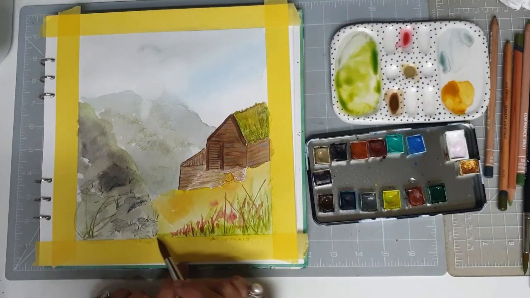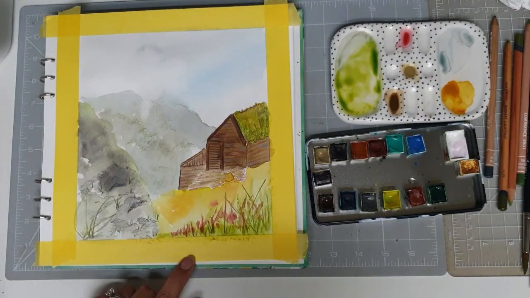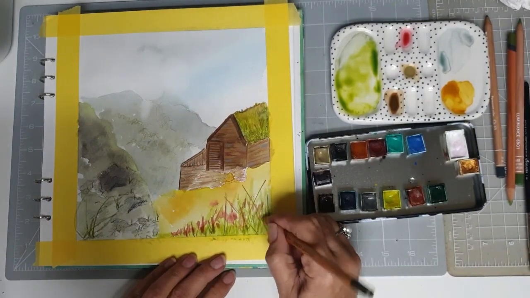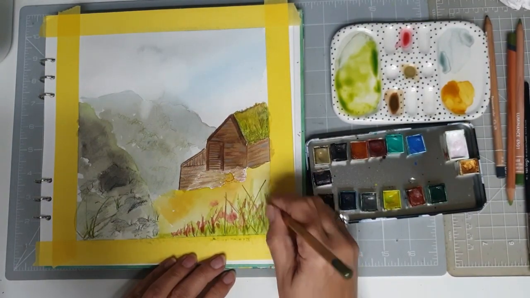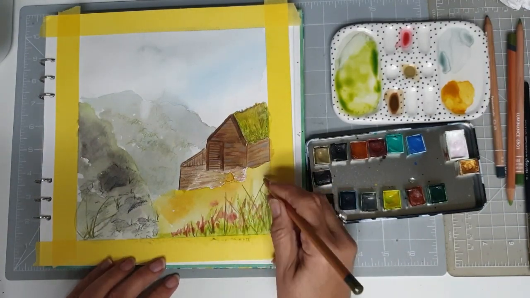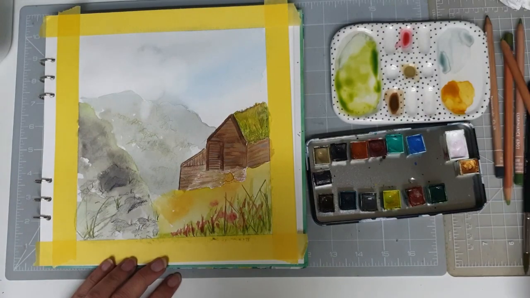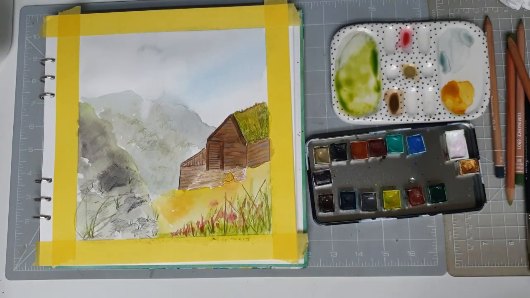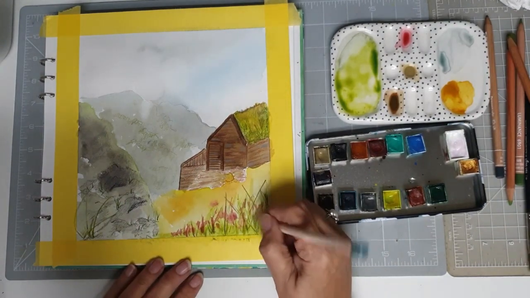I think it just needed blocking in, but something doesn't. Darker. I've got darker green. What are you? Oh, well, let's try malachite.